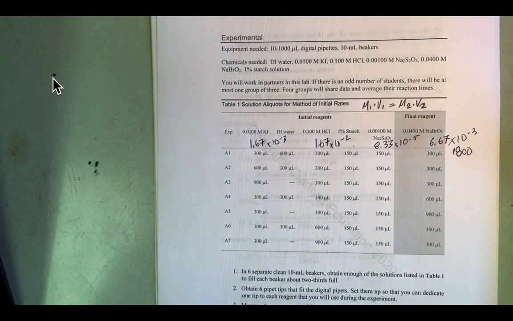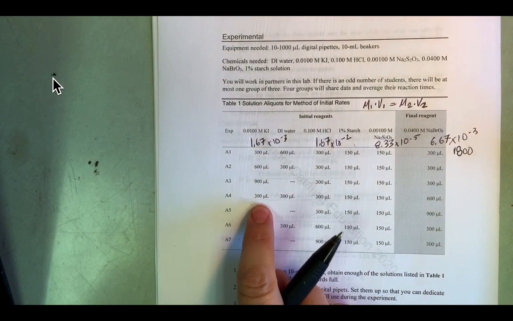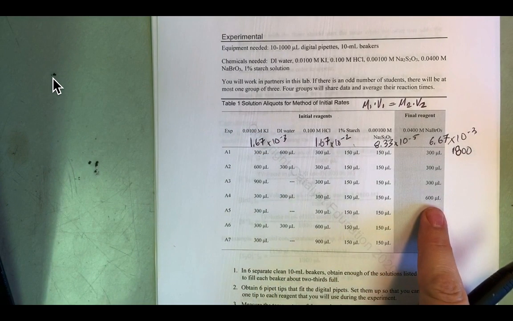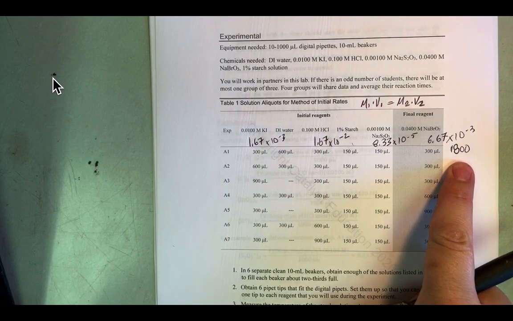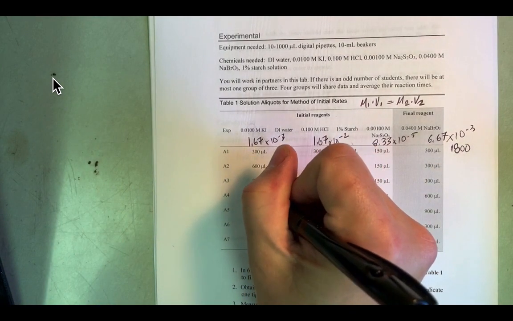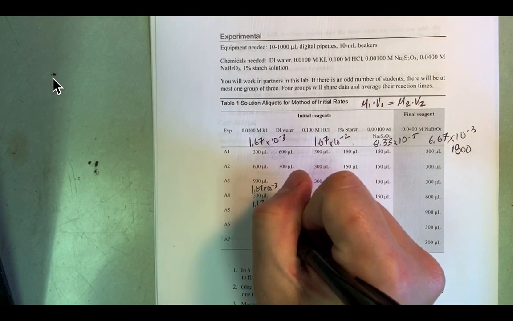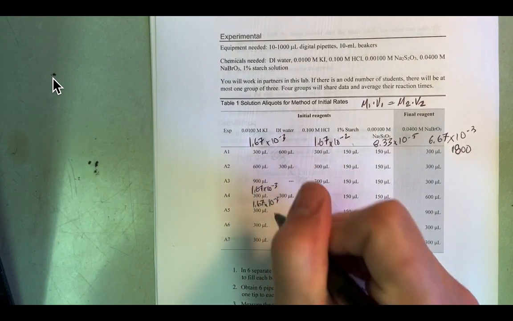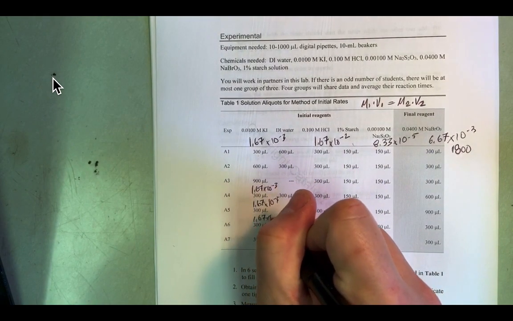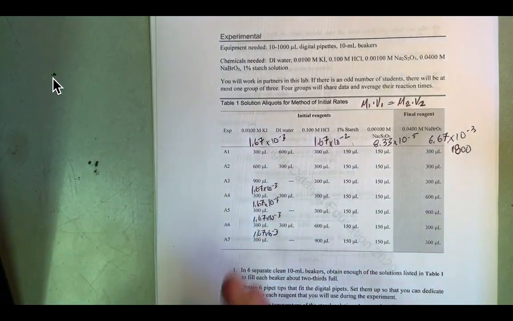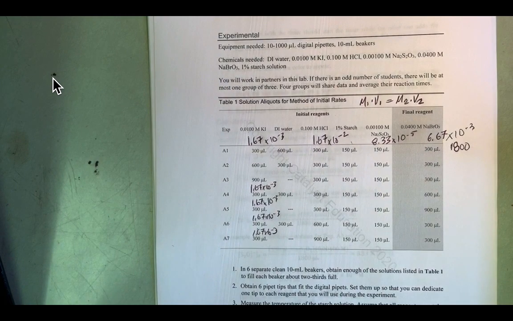So what's nice about this, and you can knock this out really quickly, is that, for one example, all of these have 300 microliters of the KI out of a total of 1800 microliters for the solution. So all of those are 1.67 times 10 to the minus 3. So all in that column that are 300 microliters are that same concentration.